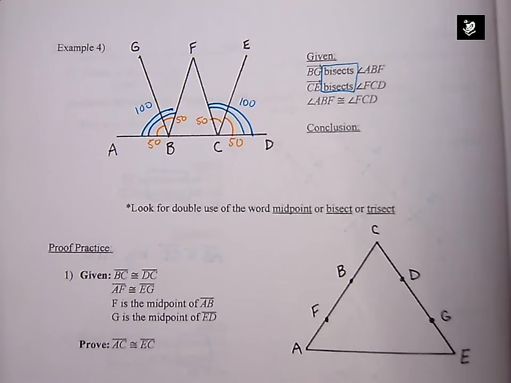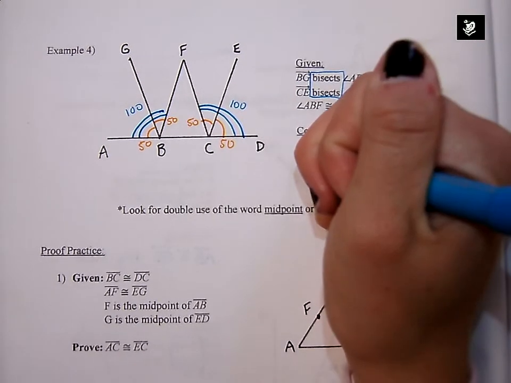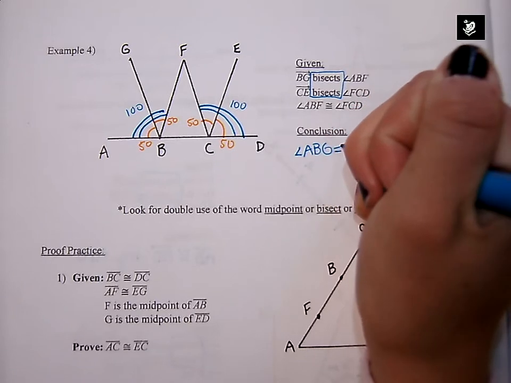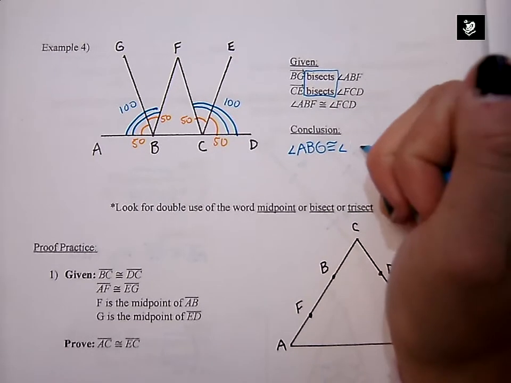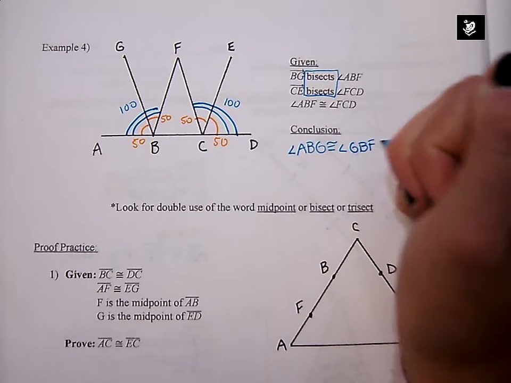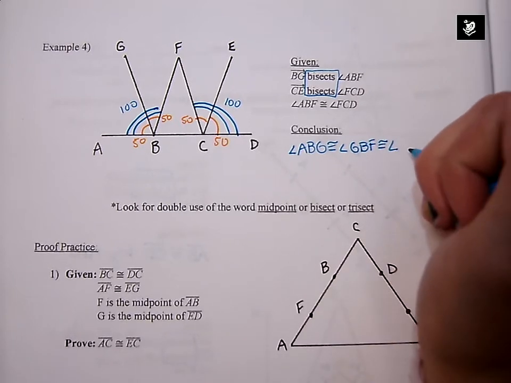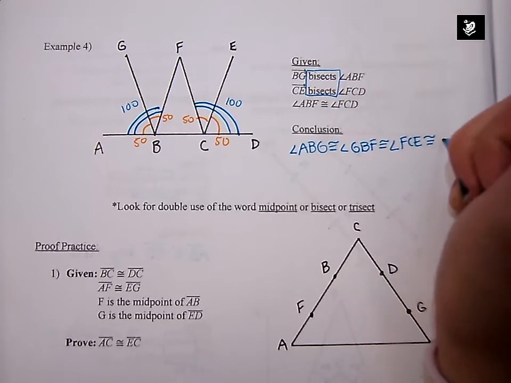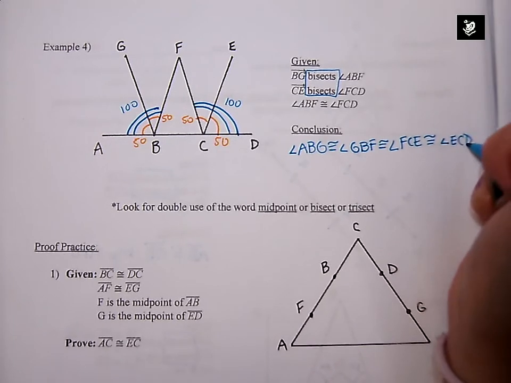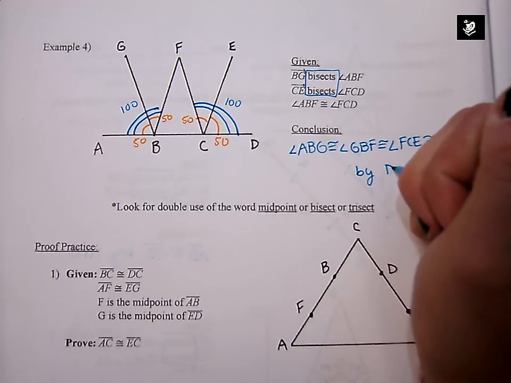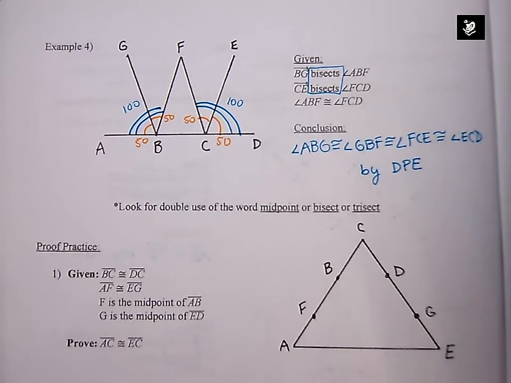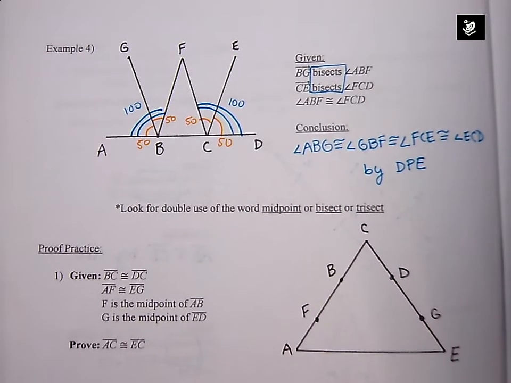So by DPE, I can therefore conclude that angle ABG is congruent to angle GBF, which is congruent to angle FCE, which is congruent to one more, ECD, and that is by DPE. So if we're going from larger pieces to smaller pieces, we're going to use the division property of equality.